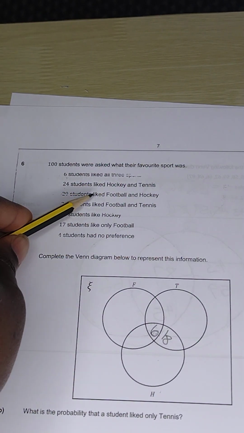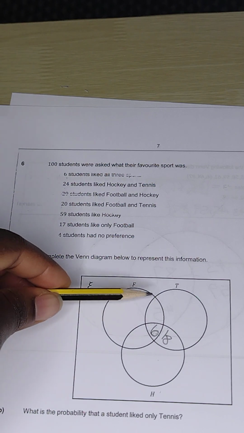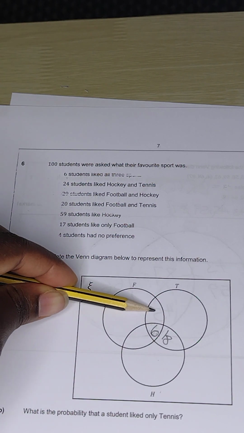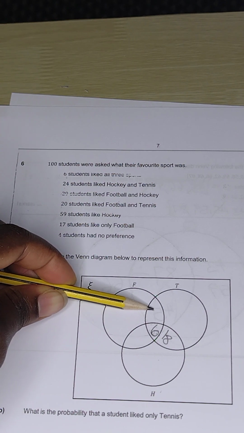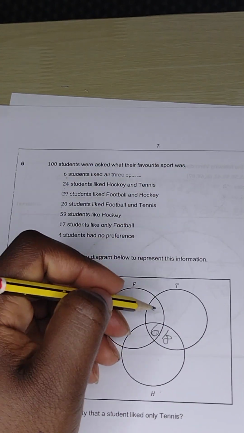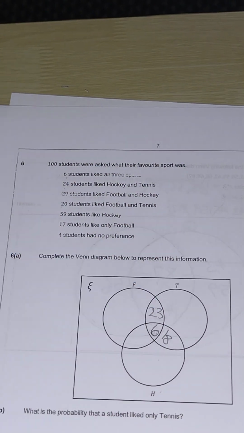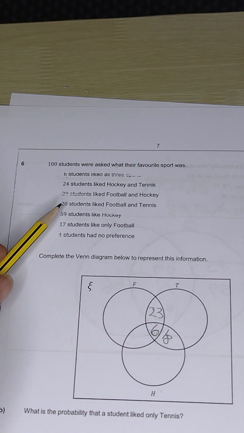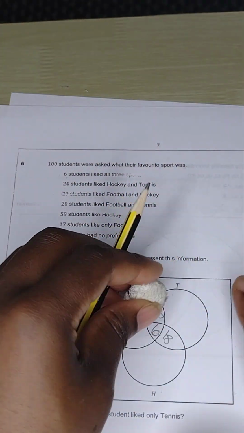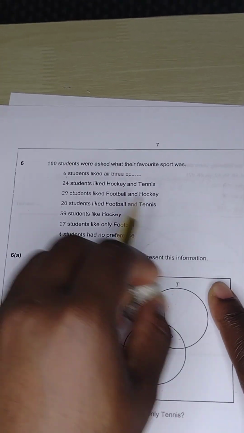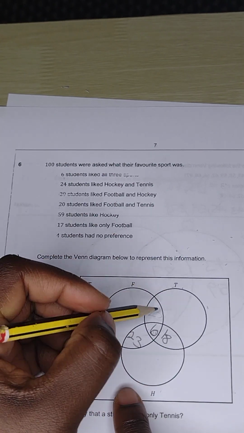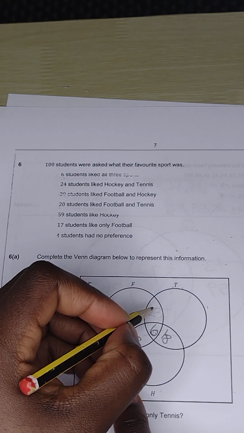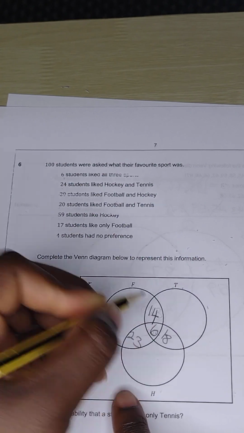Now 29 students like football and hockey. So this is football, this is hockey, and that's the one that combines both of them. So football and hockey only will then be 29 minus 6, making that 23. Then 20 students like football and tennis. Wrong, I put that 23 in the wrong place. So football and hockey, this is it here. Okay, then football and tennis will be 20 minus 6. We've got 14 for football and tennis.